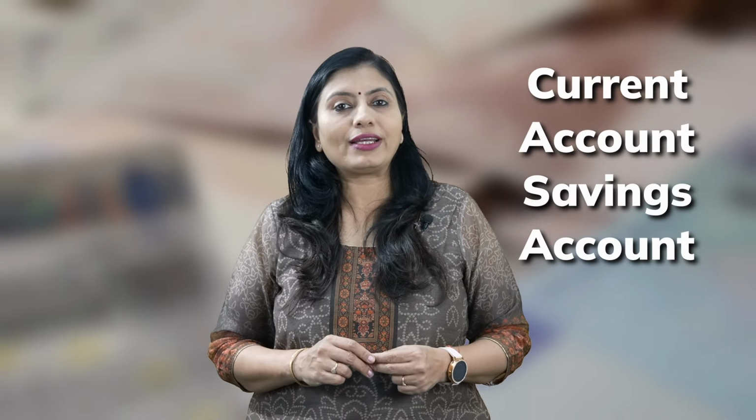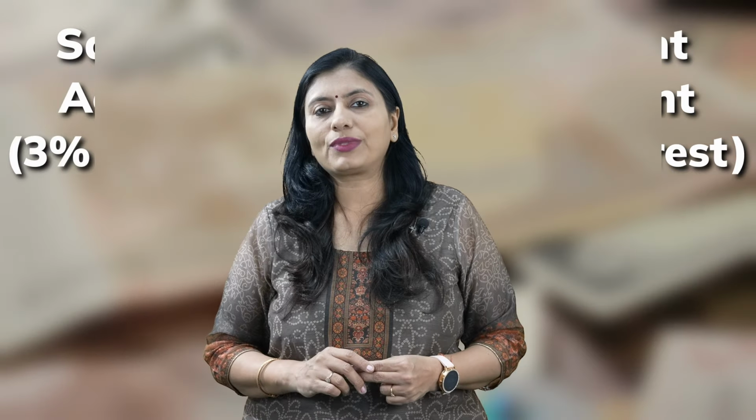Current account, saving account, CASA. There is no interest paid on the current accounts and a small interest paid on savings accounts. The combination of both is called CASA and it indicates the amount of liabilities on which the bank pays relatively less interest.